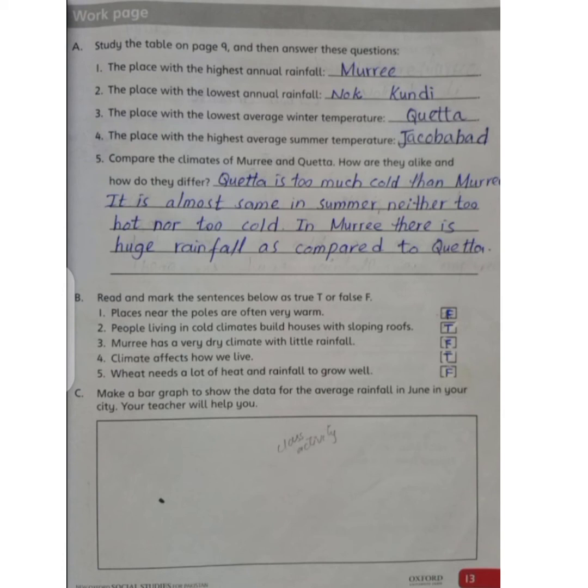Question 5. Compare the climate of Murray and Quetta. How are they alike and how do they differ? Answer. Quetta is too much cold than Murray. It is almost same in summer, neither too hot nor too cold. In Murray there is huge rainfall as compared to Quetta.